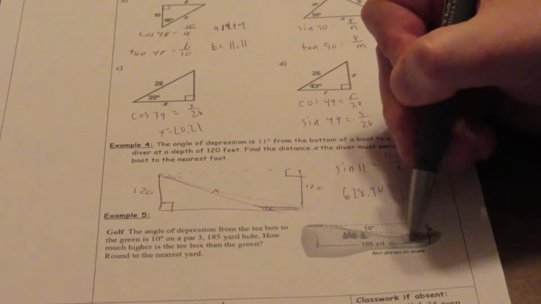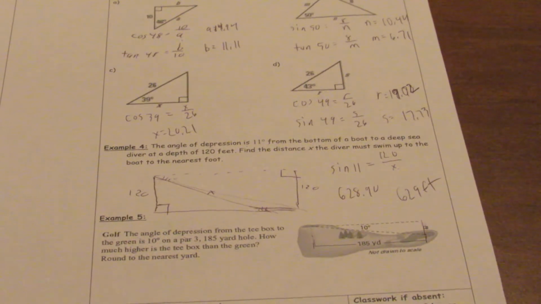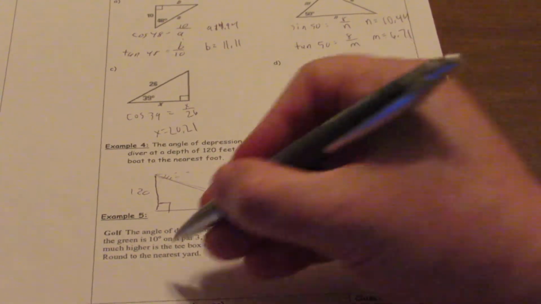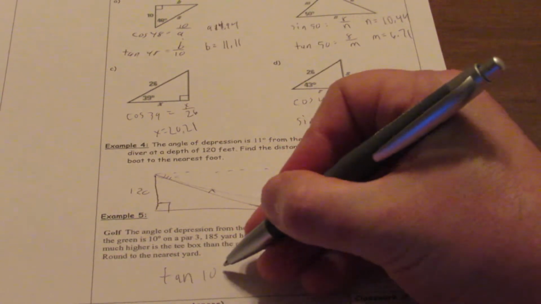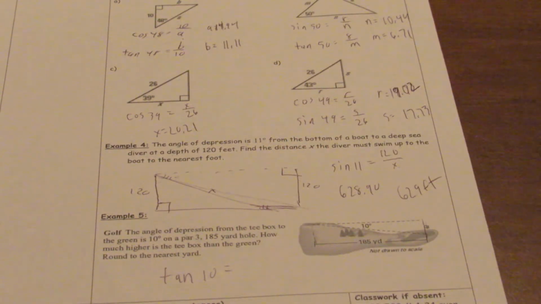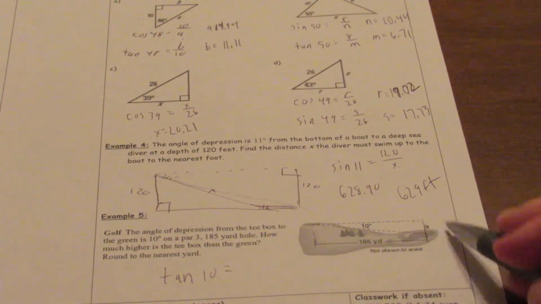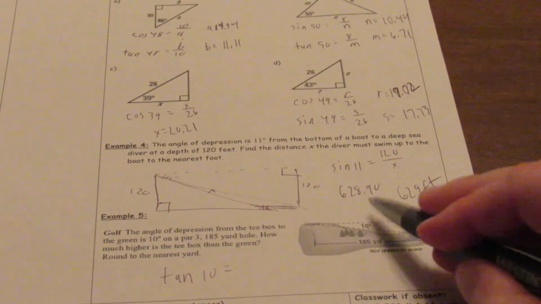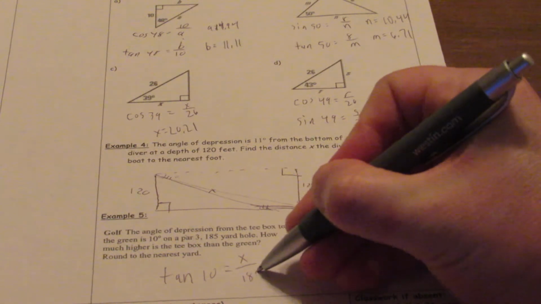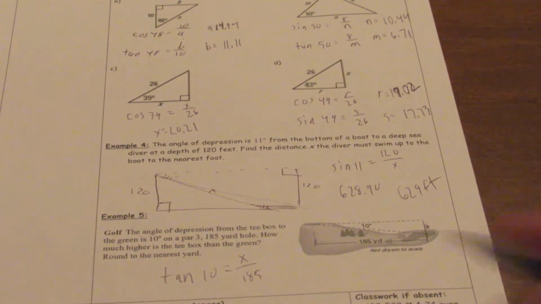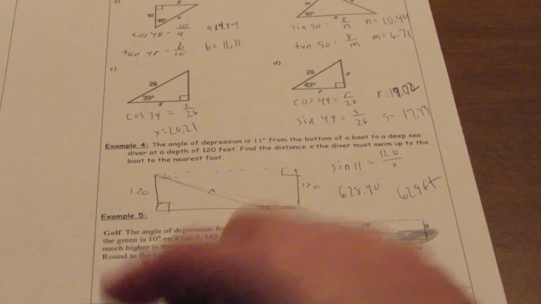I don't have this one here, which is my hypotenuse. That means I'm using the tangent. So I'm doing tangent of 10 degrees, and for the 10, it's opposite over adjacent. So what I'm looking for over the 185. Meaning here I'm multiplying 185 times the tangent of 10.